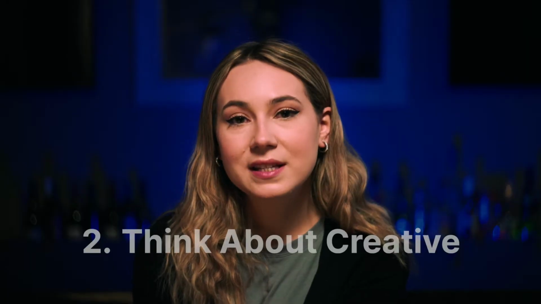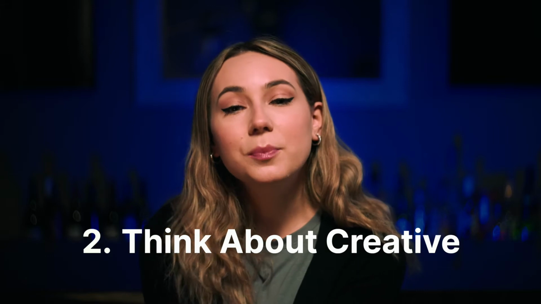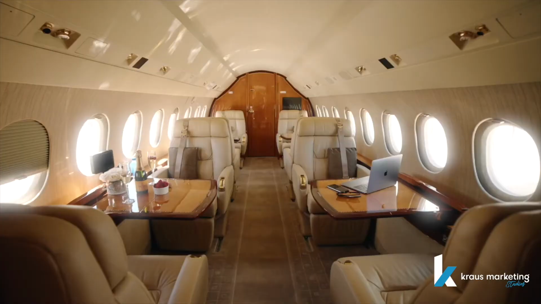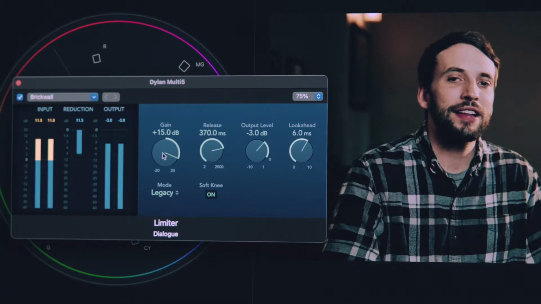Step 2 is thinking about the creative, doing a little bit of prep before you actually start filming, making sure that everyone and everything involved is on the same page and ready to go. You want to take as many shots as necessary because it's always better to have too much footage than not enough. Lastly, putting together the video with some post-production. You might need some video software to put the pieces of the video together, add some color correction, or make any other adjustments that you think are necessary.